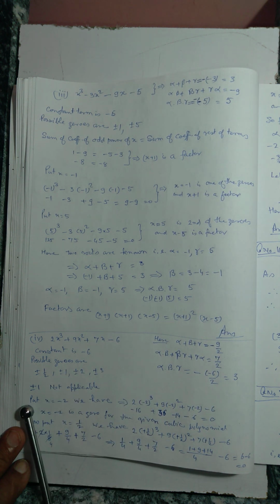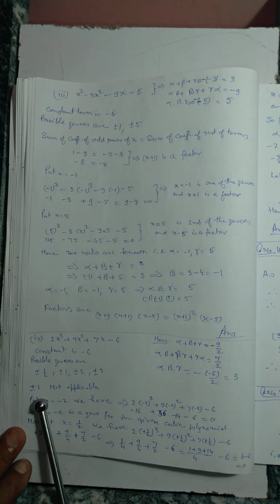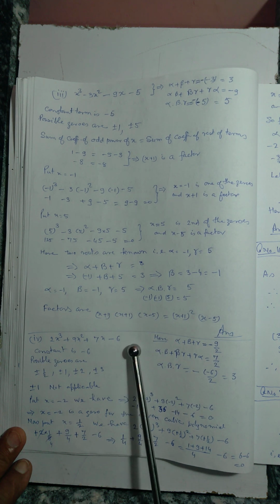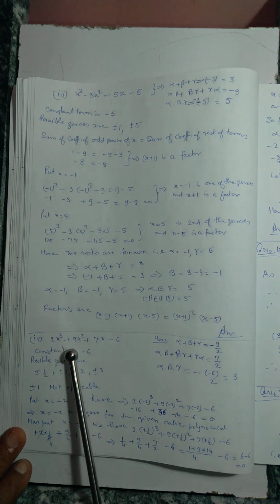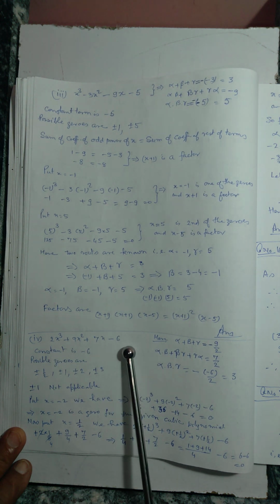That's all. So let us try for plus minus 1, which is not applicable here. I have written plus minus 1 is not applicable because on adding the coefficients of all terms, it is not equal to 0. If it is not equal to 0, then it means that x minus 1 is not a factor.